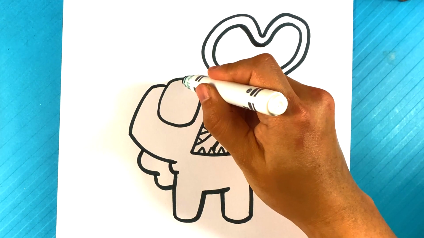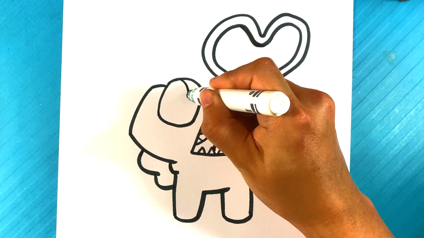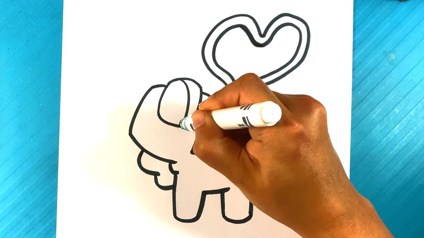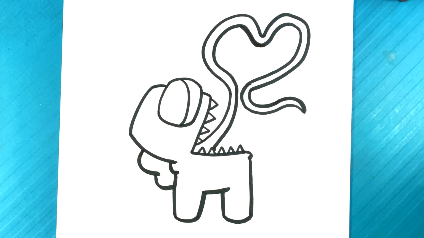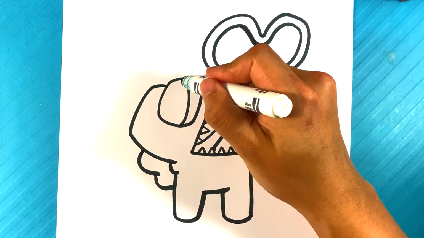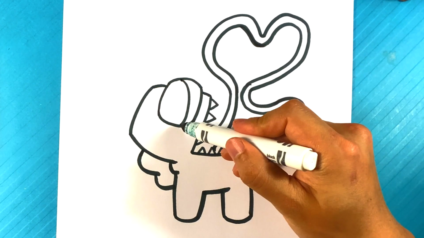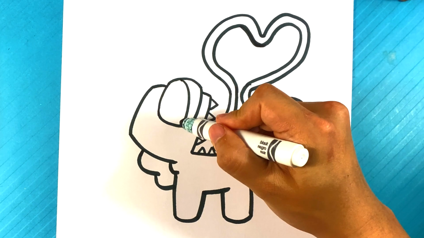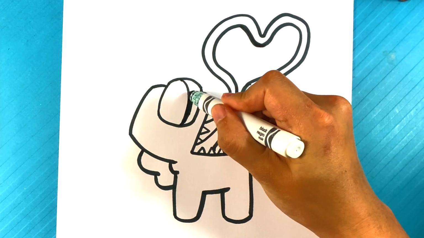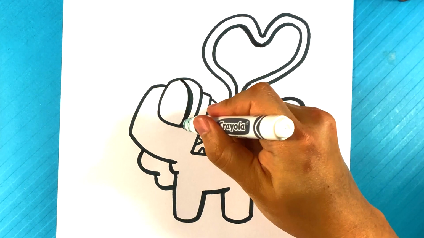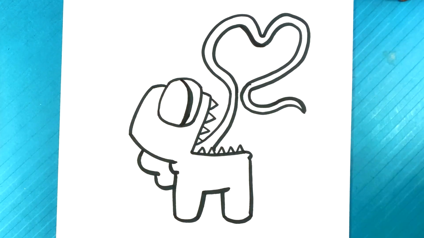Oh, here's the lens. I'm gonna draw a line across for kind of giving a reflected look. You can make it thin over here, this line. You can make it thicker at the middle and maybe thin it out again. And that kind of gives a reflective look. And there you go. That's it. That's basically a crewmate.